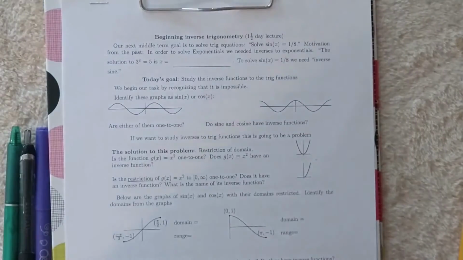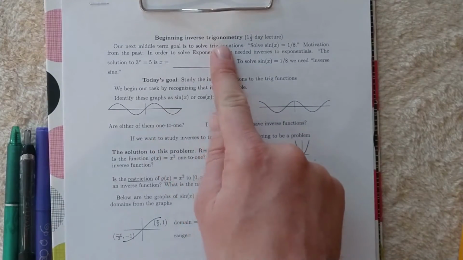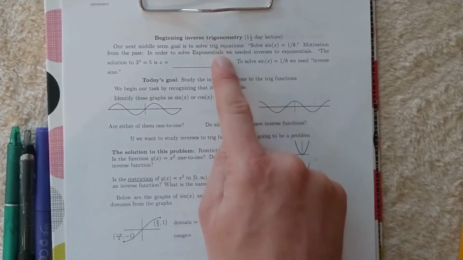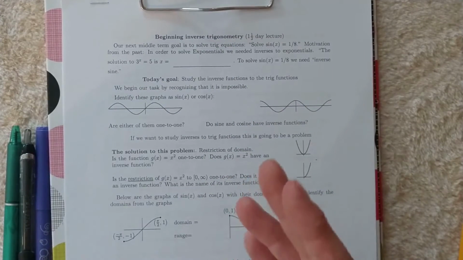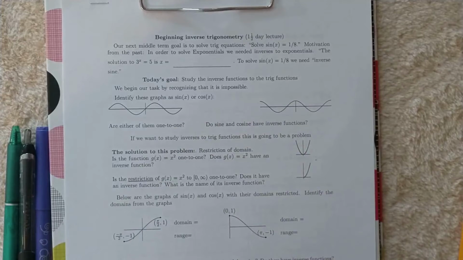So with that said, what I'd like to introduce today is the idea of inverse trigonometry. And I'll get to this lecture also in class, but it's always nice to see something for the second time. So let's do some inverse trigonometry.